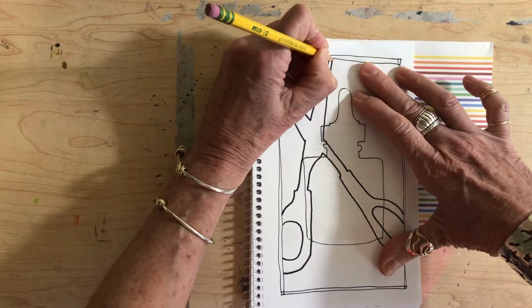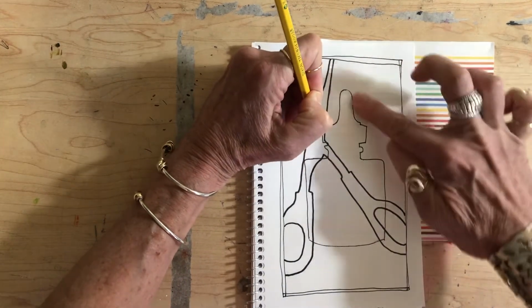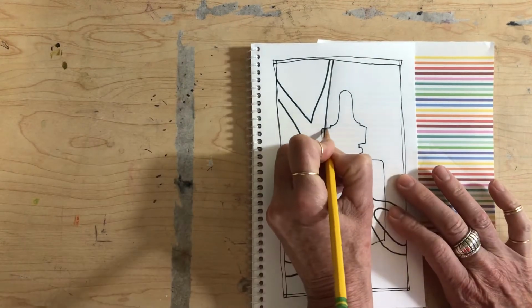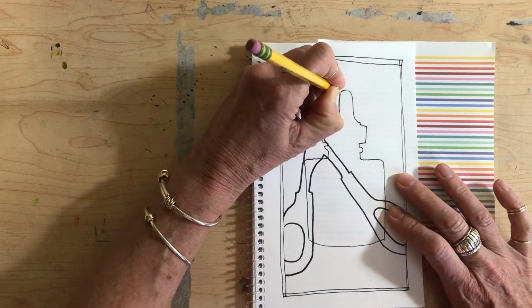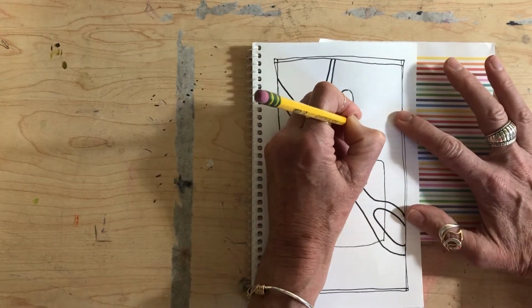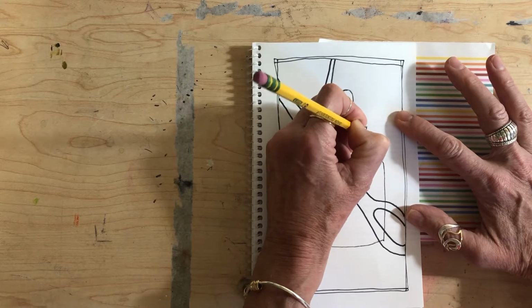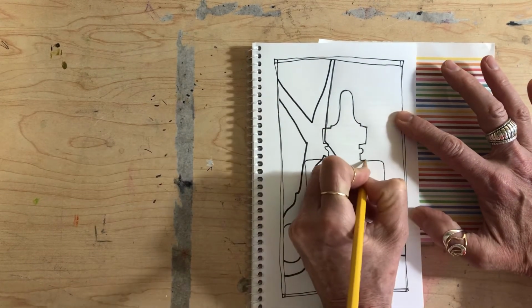Trace the outline of the shape of your background. This is going to be a shape because it's not going to be an outline anymore. Remember, a shape is an area that's sort of filled in. We could fill it in with marker, but that's not the focus today.